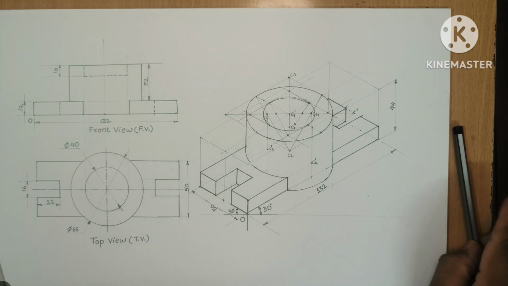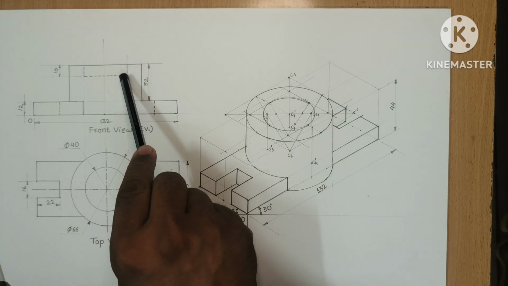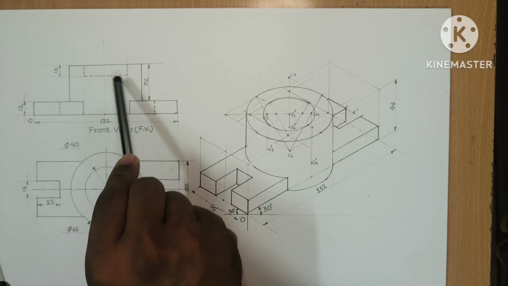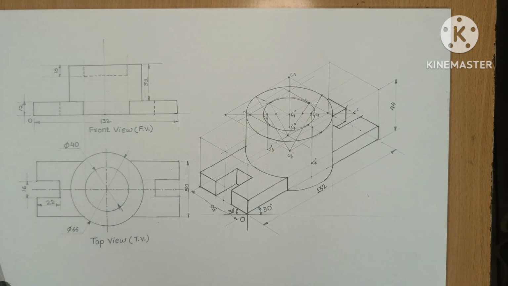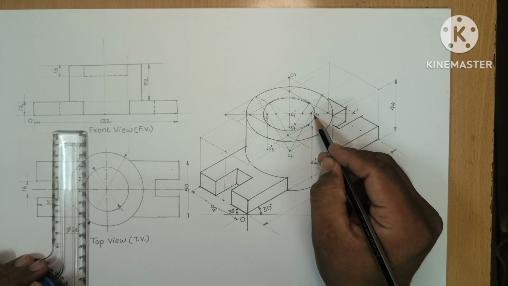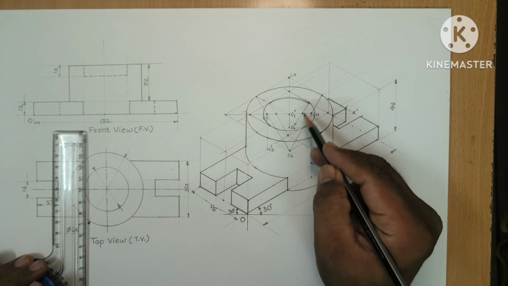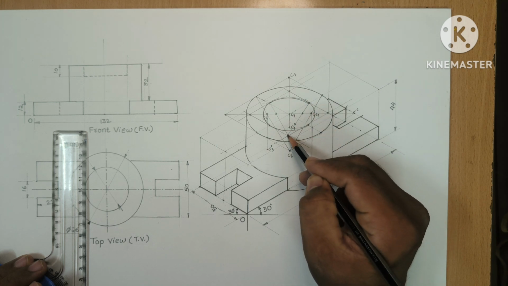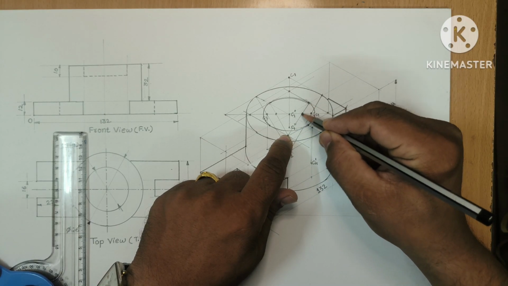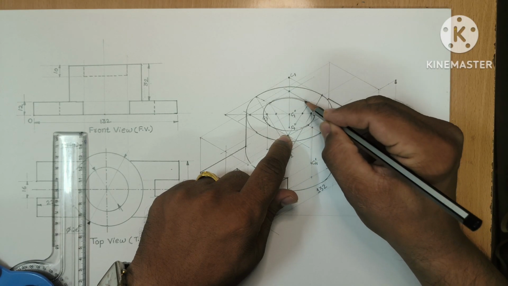Now we have to consider this portion. This distance is how much? 10. From this C1 point towards the downward direction. First of all, we have to draw the arc in this manner. Hence we have to transfer this point. See here, this point, and this one is the radius. I have drawn the arc here.